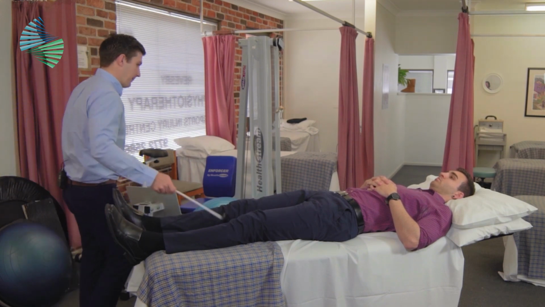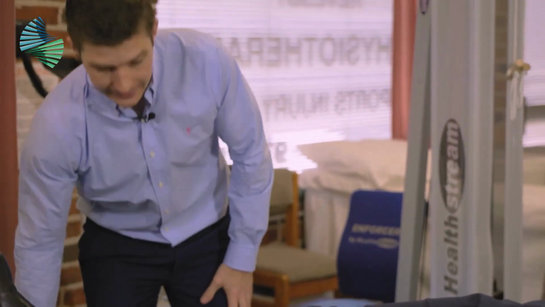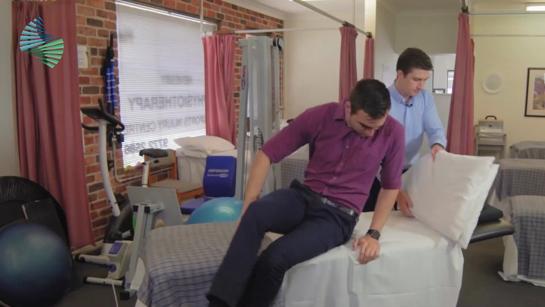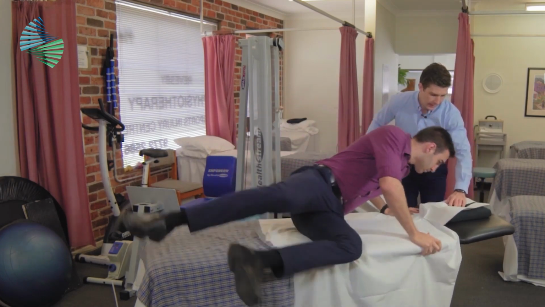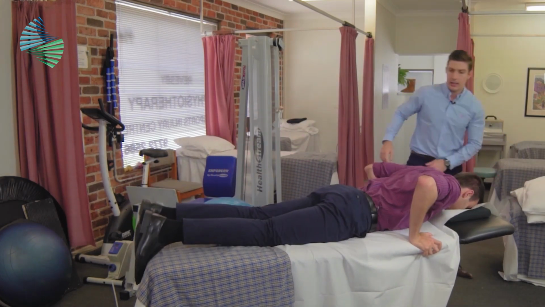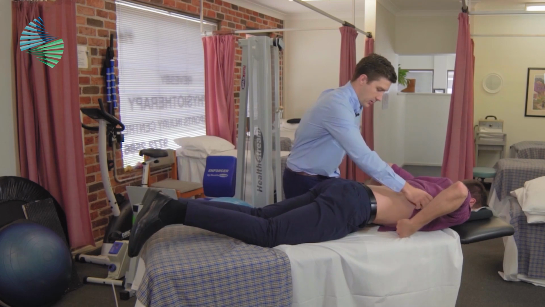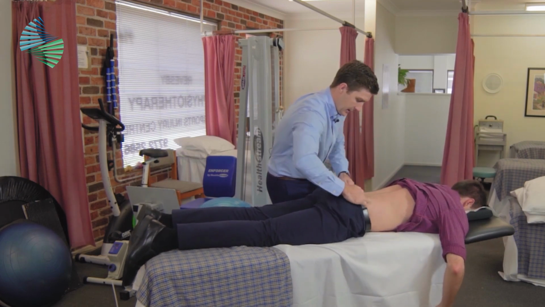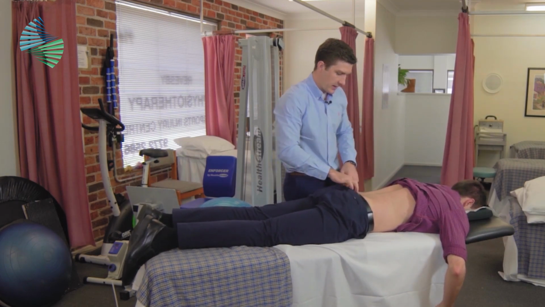All right, now most importantly for any type of facet joint injuries, we really want to be looking at their actual facet joints and mobilizing their facet joints. So we're going to ask the patient to go onto their stomach, head in the head hole, expose their lumbar spine, down to the level of the sacrum.